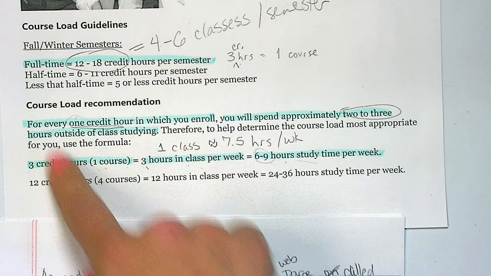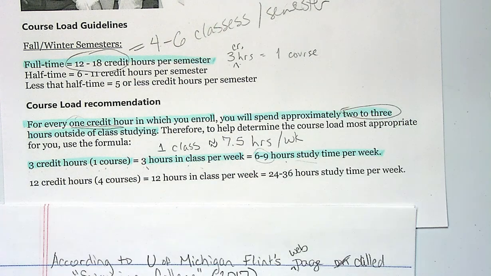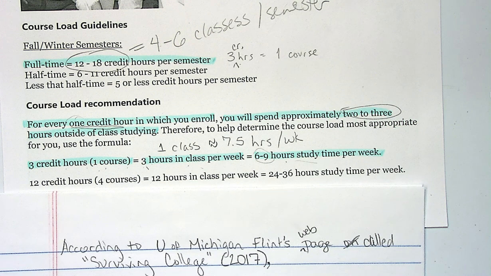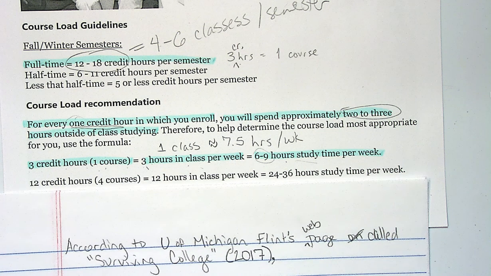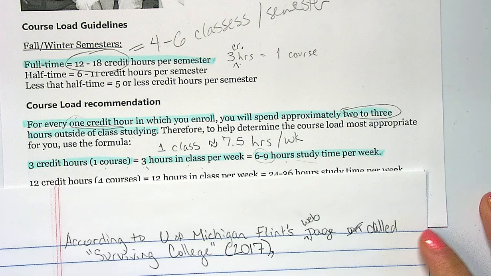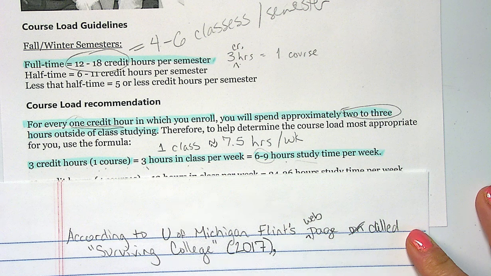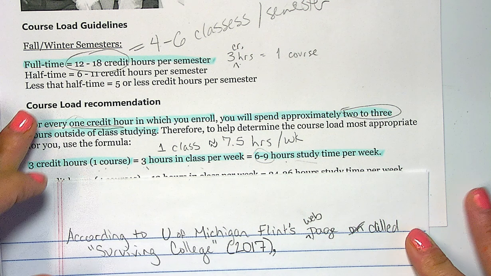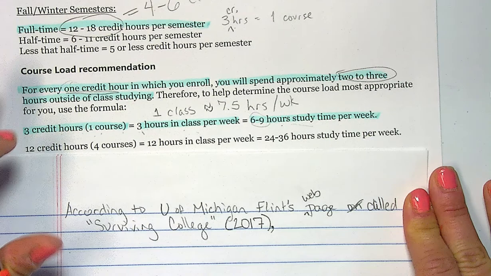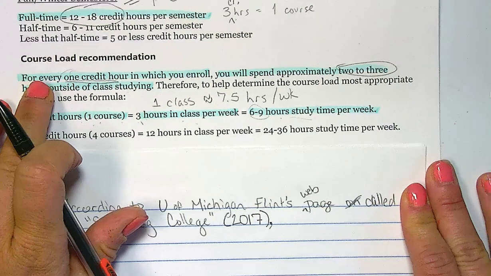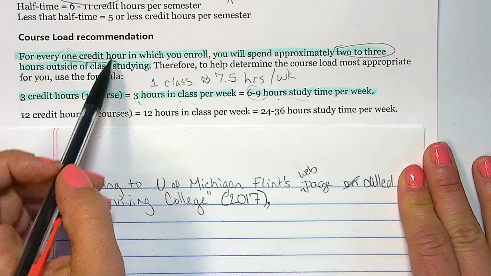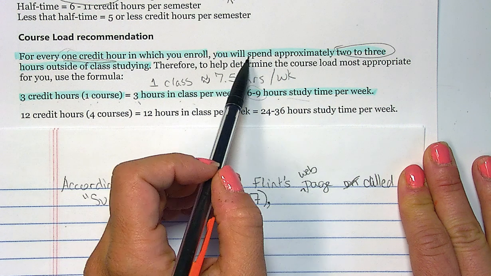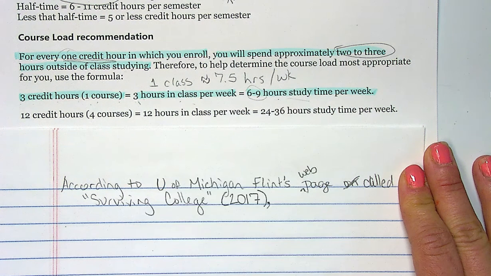So this information, but in my own words. So I'm going to kind of talk you through my process here. Let's see. I like this sentence. I think I want to start with this. For every 1 credit hour in which you enroll, you spend approximately 2 to 3 hours outside of class studying.